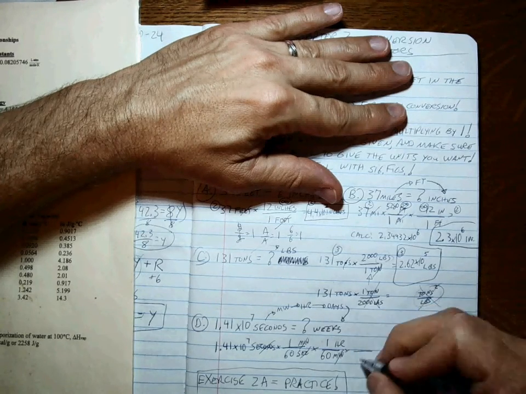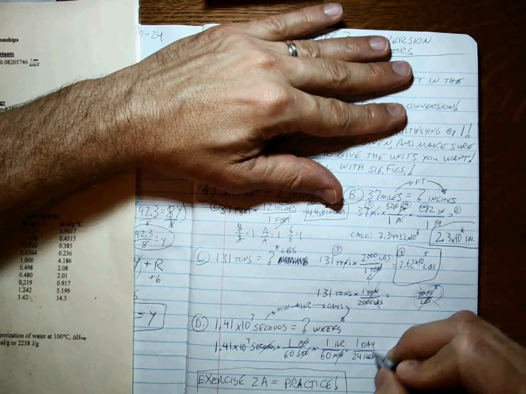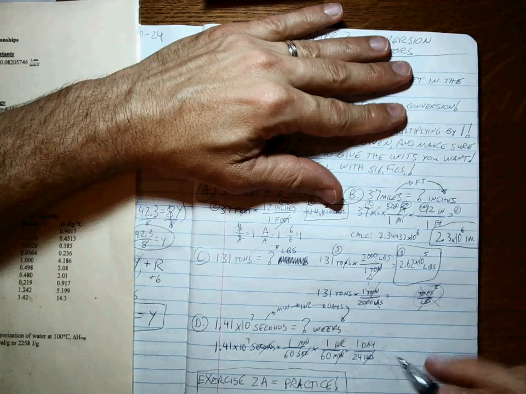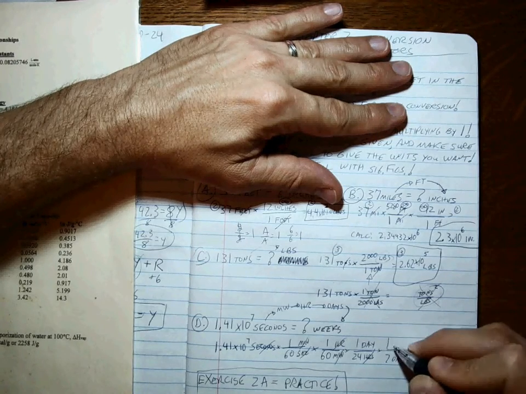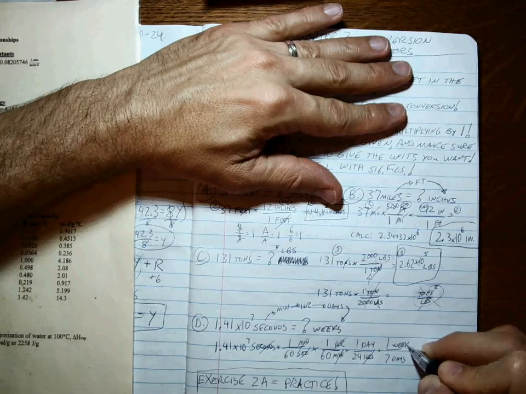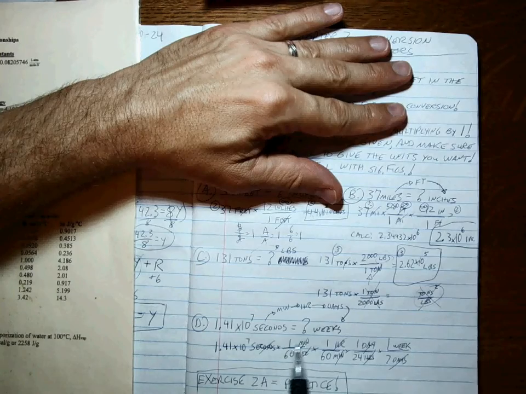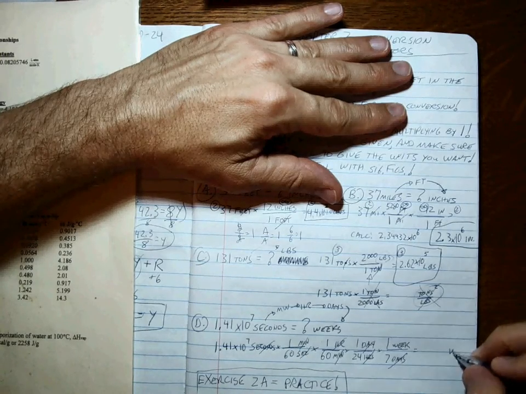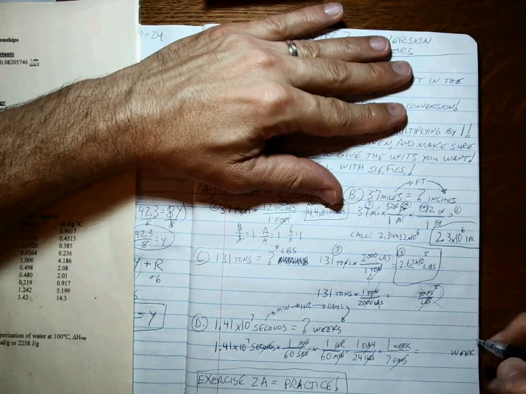Now we're going to days. There are 24 hours in 1 day. Notice how each step along the way I cancel out something from before. Days to weeks. 7 days for every 1 week. Days cancel. All my units in the numerator, 1, 1, 1, 1 weeks. In the denominator, 1, 1, 1, 1. So my only units are weeks.